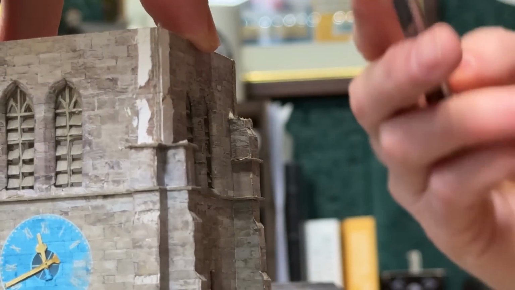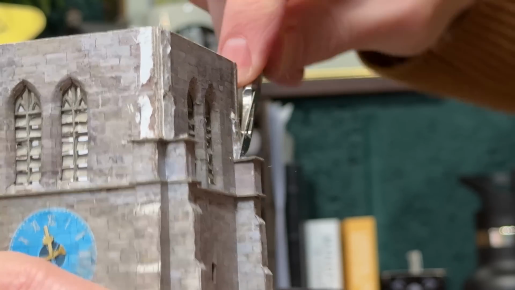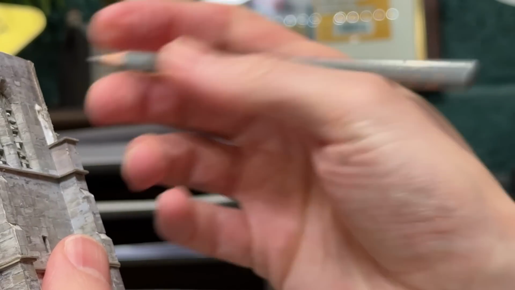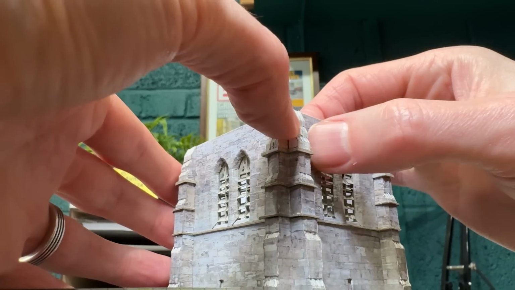A sharp scalpel helped ensure that I didn't cut into the stonework that I wanted to keep. They came off cleanly enough. A watercolour pencil helped touch up the edges. The tiny tops were fiddly to make, but they went on in exactly the right way.